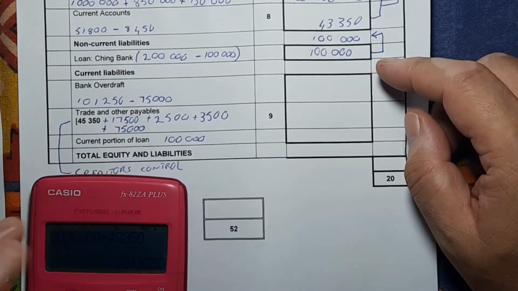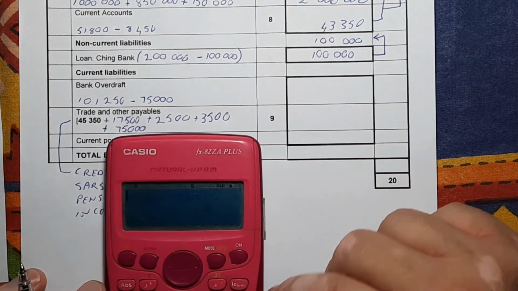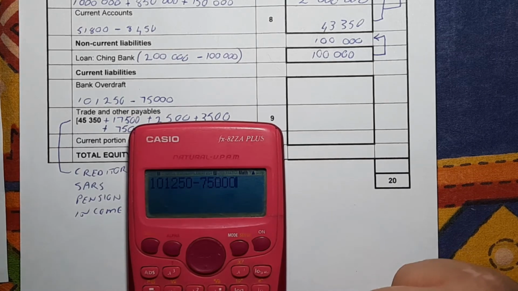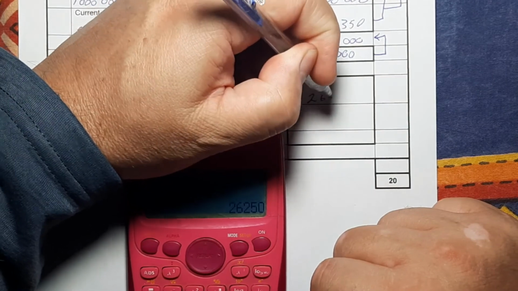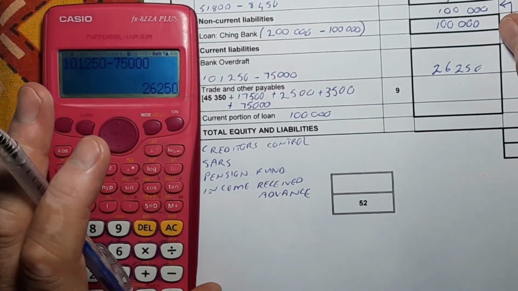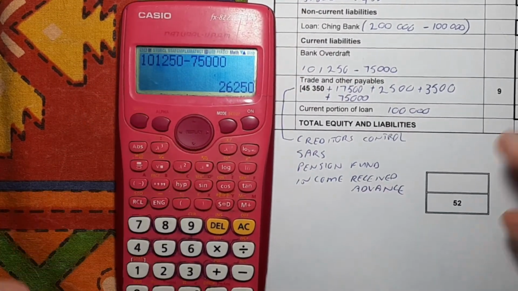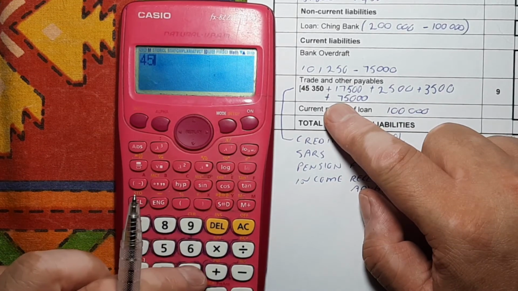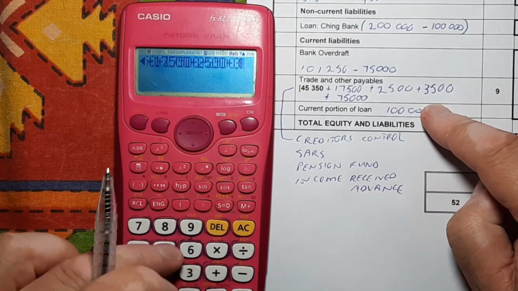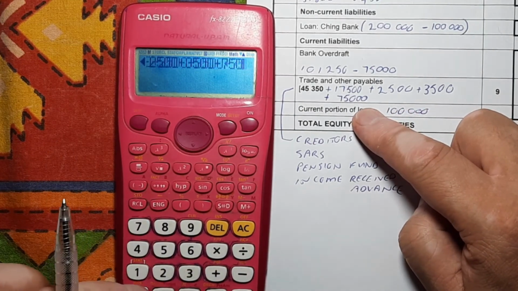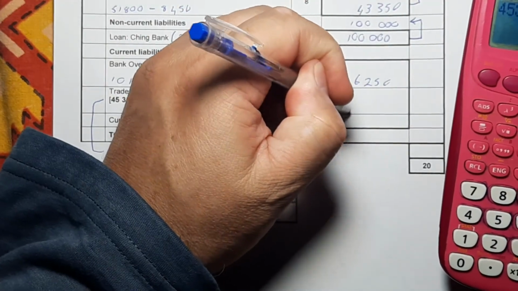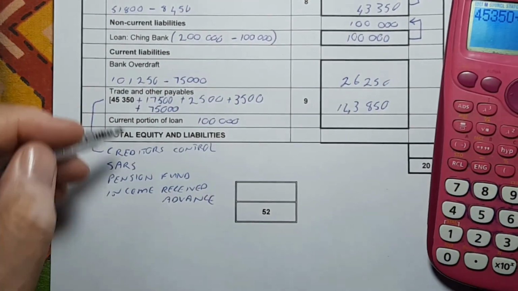And then for our current liabilities, we've got our bank overdraft, which is 101,250 minus 75,000 gives us 26,250. Then we've also got the trade and other payables. There we've got the following: 45,350, add to it 17,500, add to it 2,500, add to it 3,500, add to it 75,000, gives us 143,850. Lastly, current portion of the loan is 100,000.